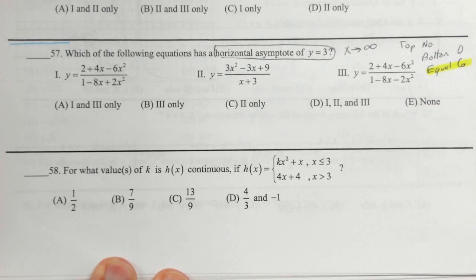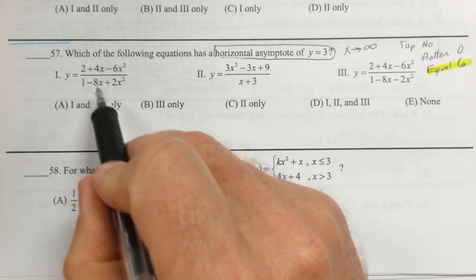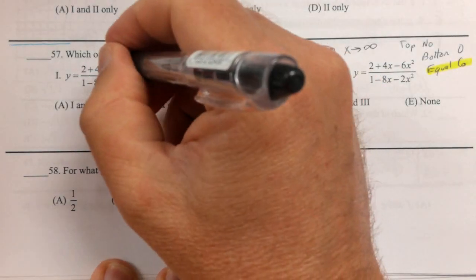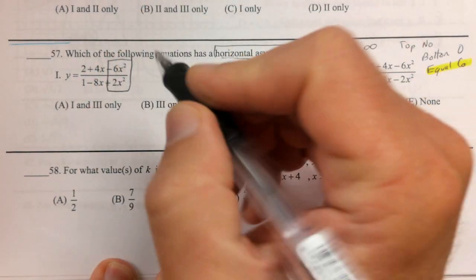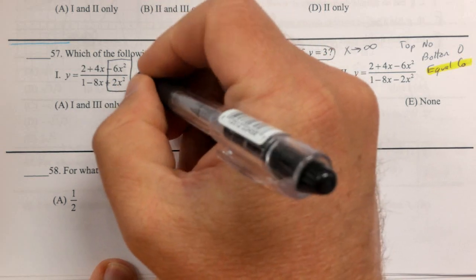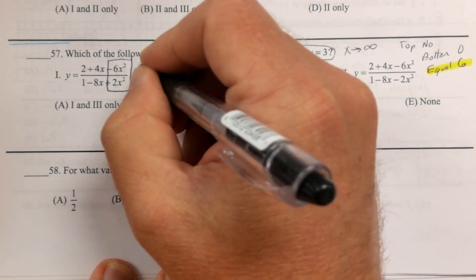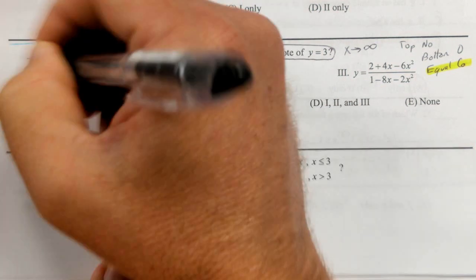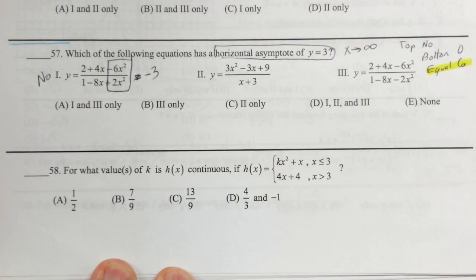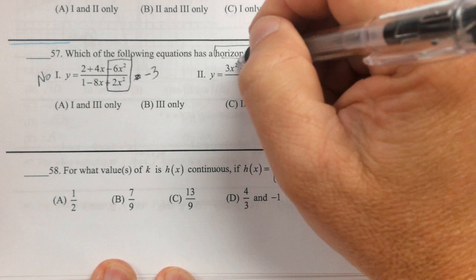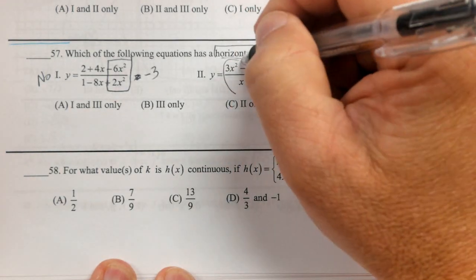So let's see here. Roman numeral 1. There's our most important terms. It is an equal coefficients situation, but the coefficient is negative 3. I probably shouldn't put equal there. The limit equals negative 3. So that's a no. This one would not even be an equal coefficients situation.